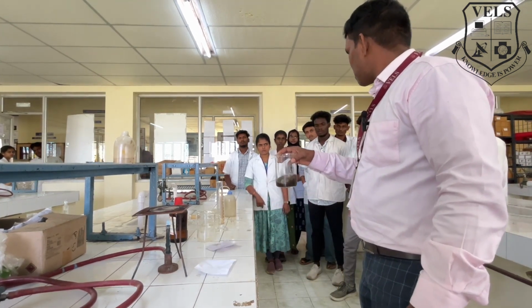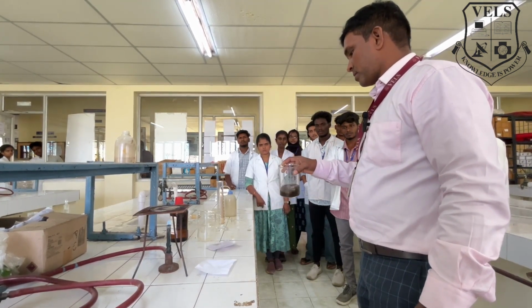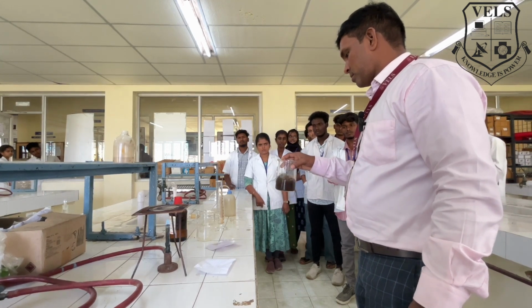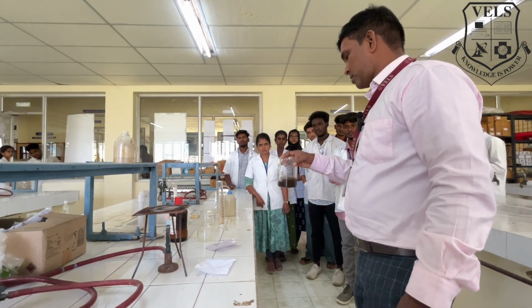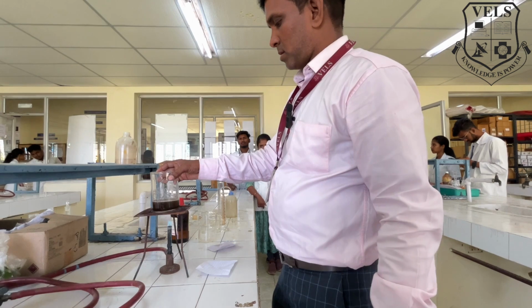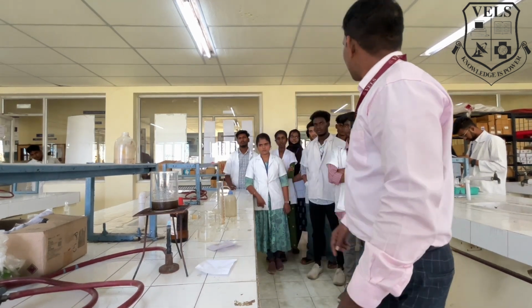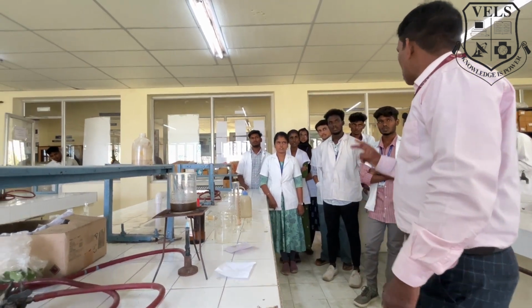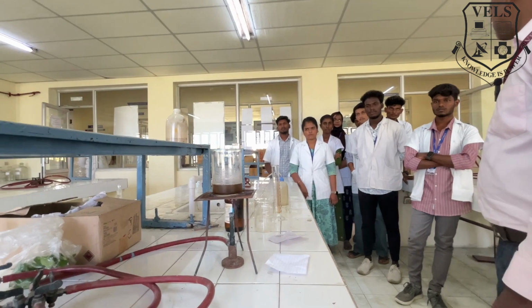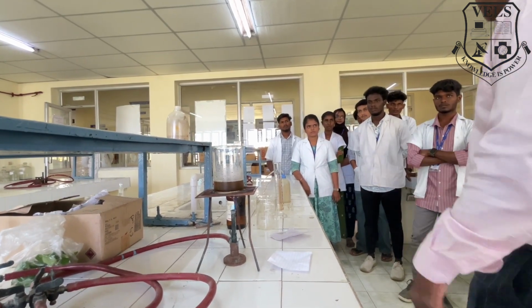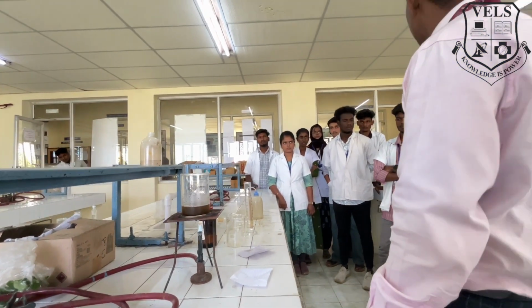Gently stir the solution. Heat the solution for 2 hours. Kindly add the porcelain bits.